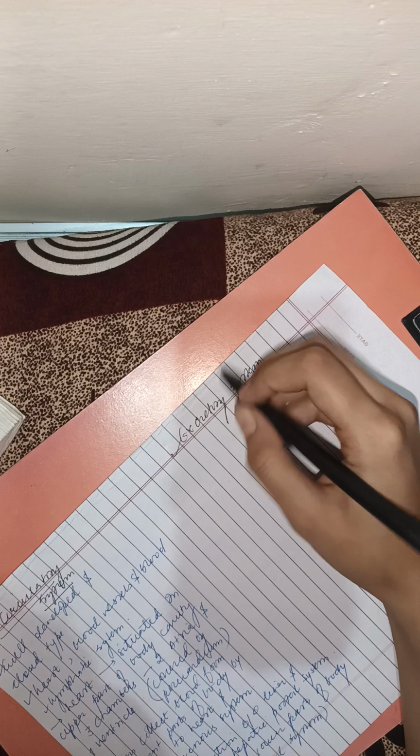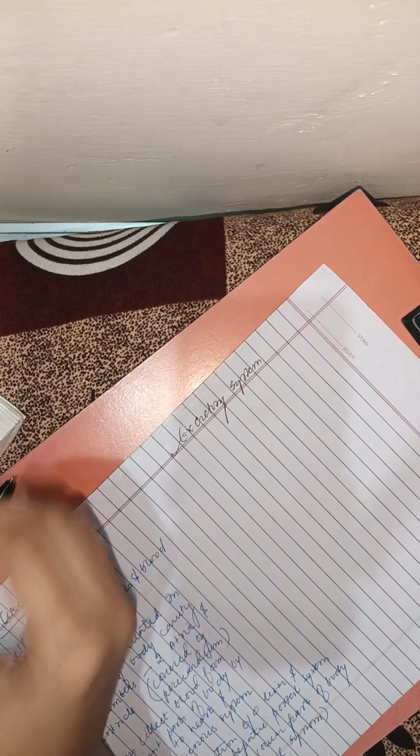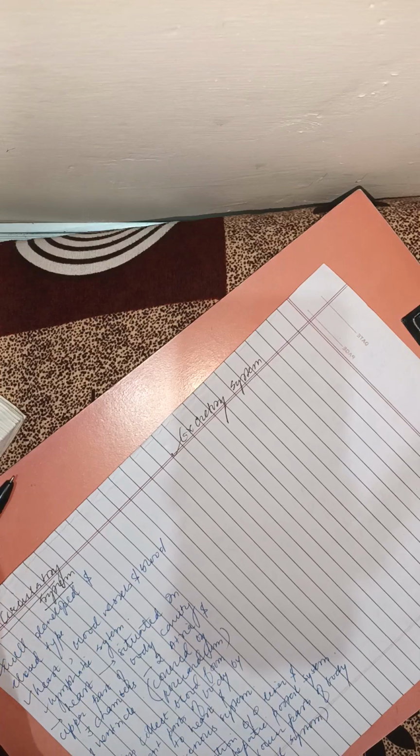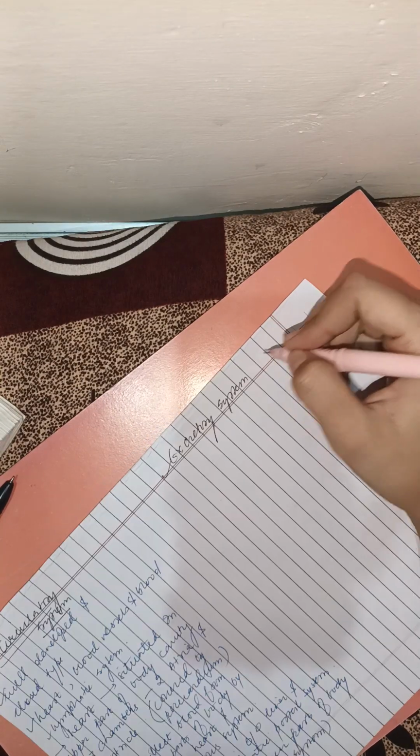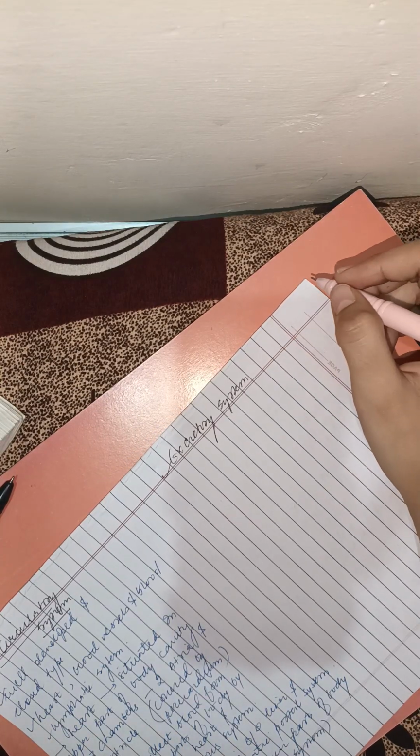Then we have the excretory system. It consists of kidneys, ureters, cloaca, and urinary bladder.